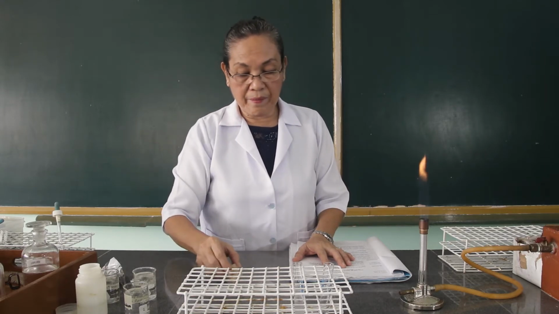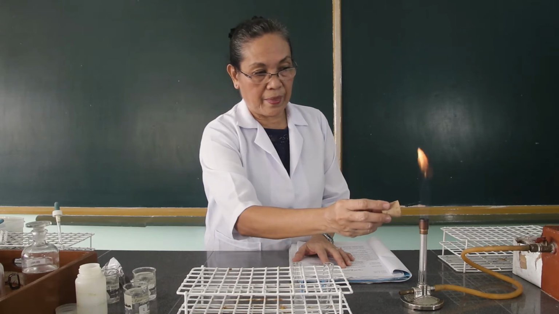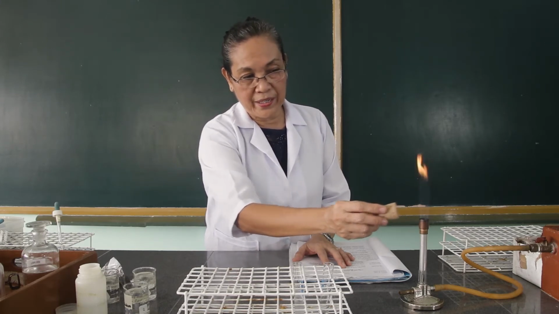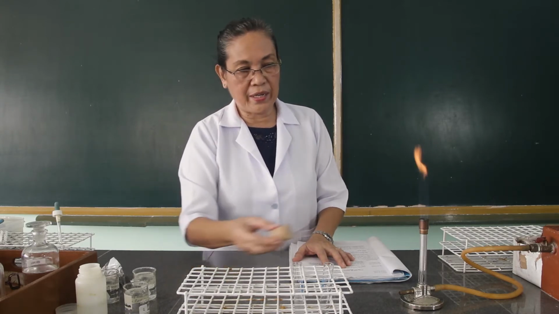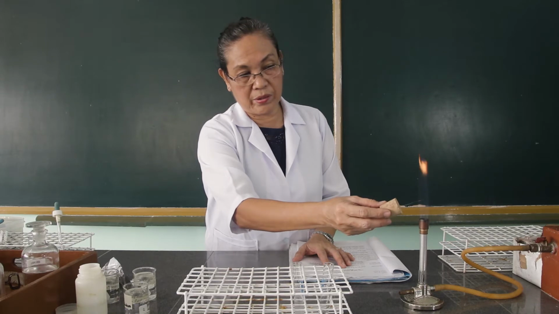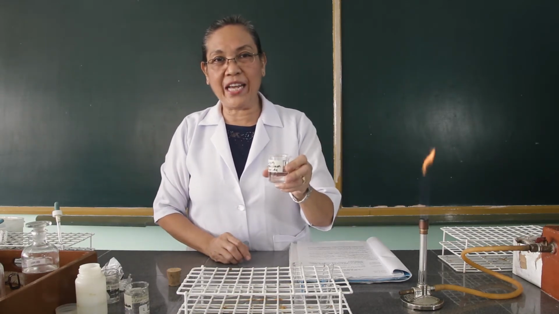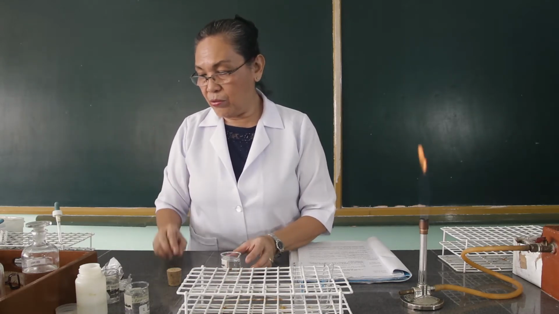Okay. Test again. So it seems no more other color imparted by the nichrome wire. So this is now ready to be used. So we're going to get the magnesium chloride solution and test this over the flame.